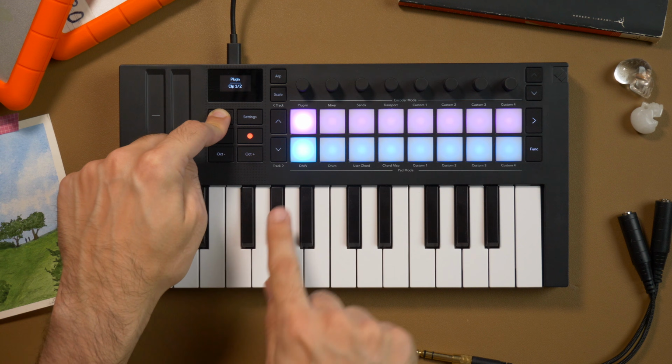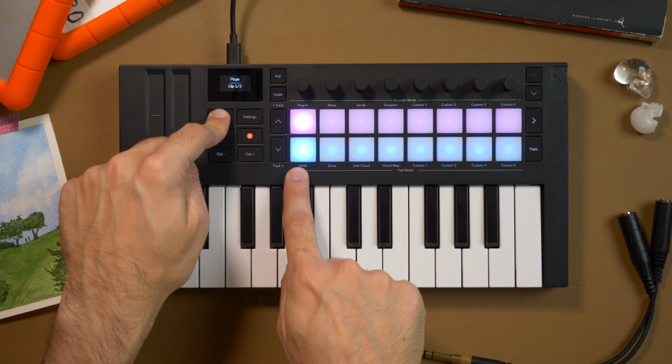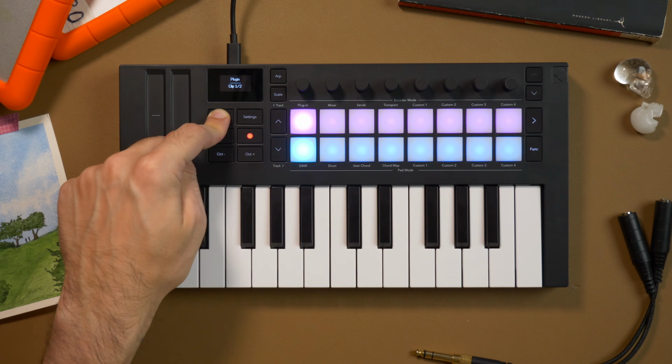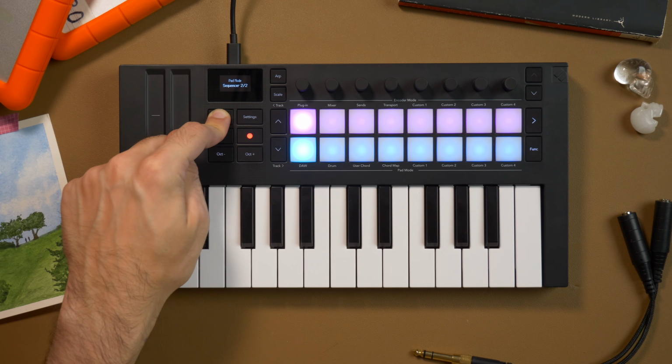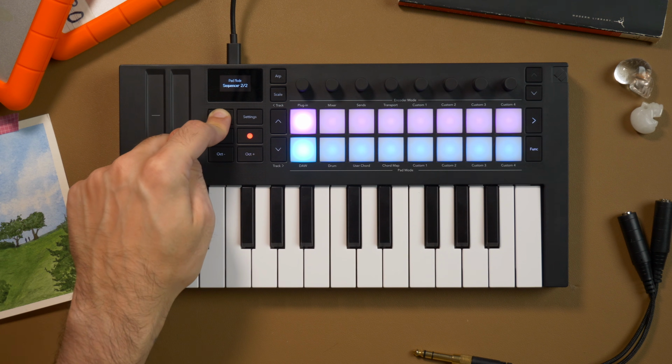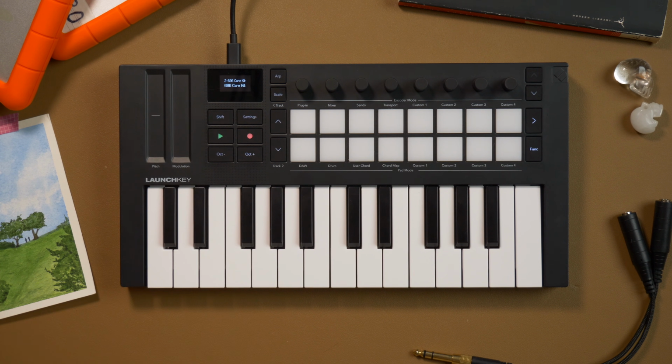There's 2 modes hiding under this button, indicated by the 1/2 on the screen right now. So this is in clip mode now. If I press the button again, we'll be in sequencer pad mode, which is what we want. So now we're actually going to use both the keys and the pads.